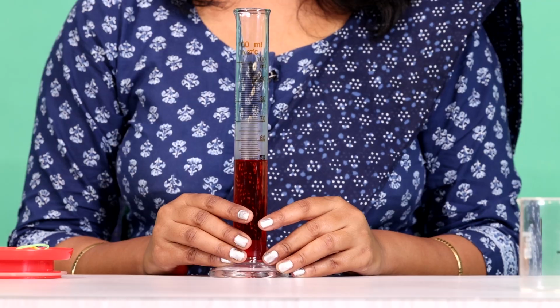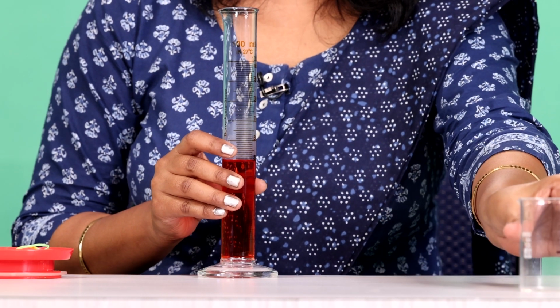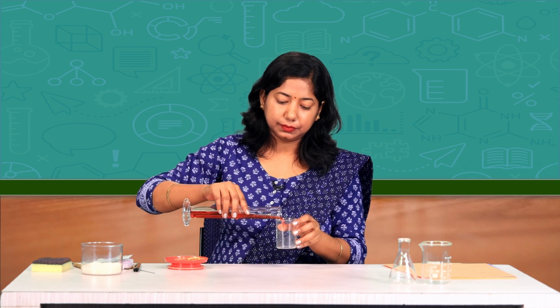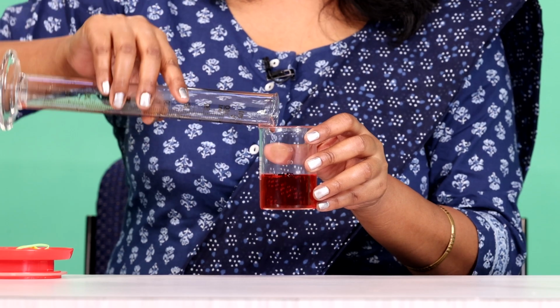Now measure 50 ml of any liquid and transfer it into different containers one by one. Does the volume remain the same? I have taken water which is already stained. Now put this solution into the jar. You can see the water has the same volume, that is 50 ml.